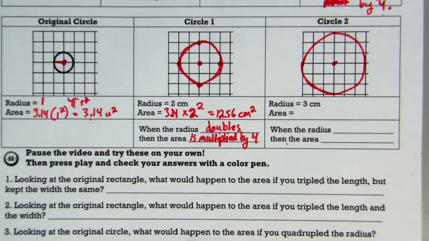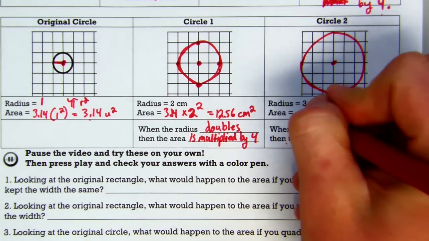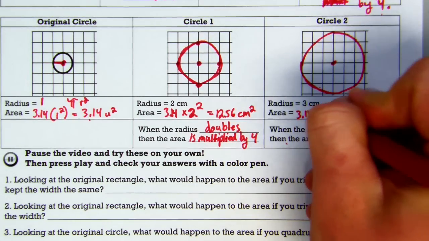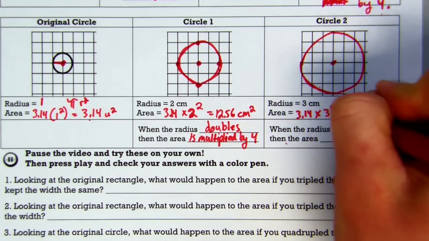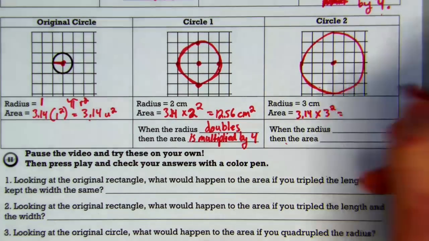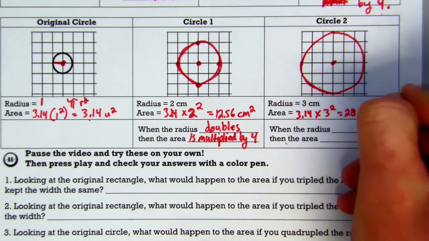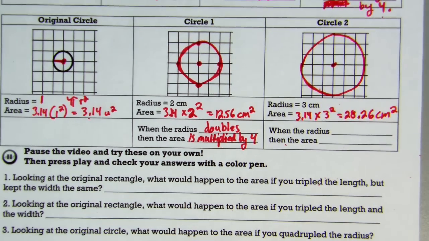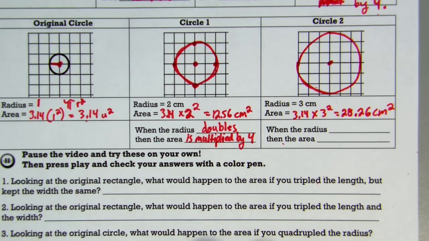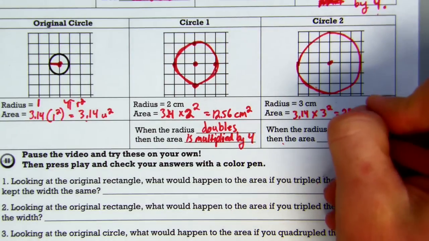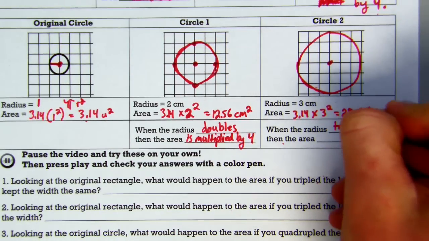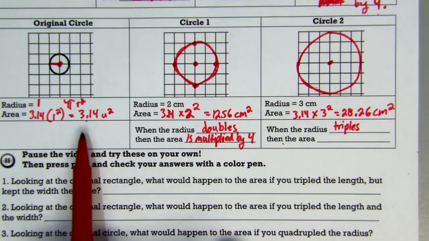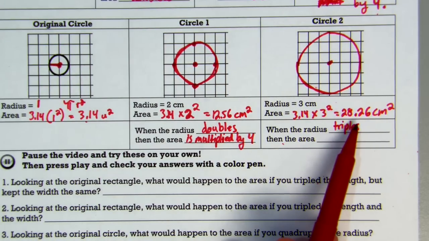There's my circle. Okay. Let's go ahead and plug it in. 3.14 times 3 squared, and I get an answer of 28.26, and it's centimeters squared there. Alright. And so in this case, when my radius triples, I go from 3.14 to 28.26.